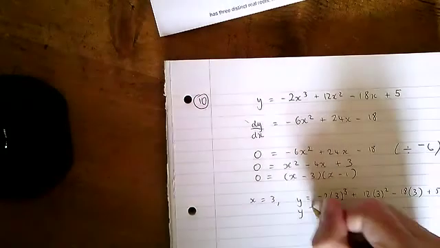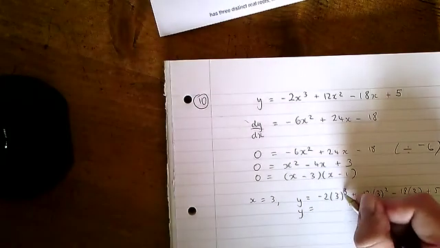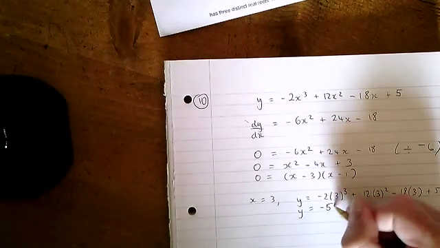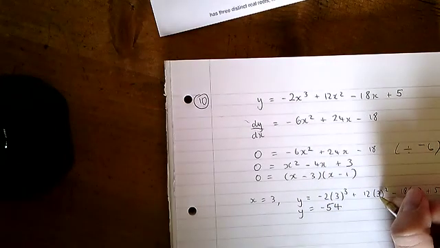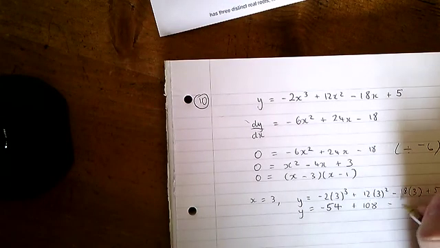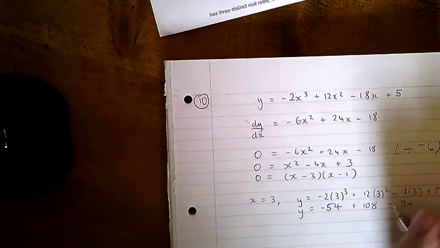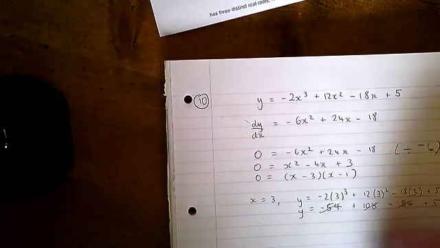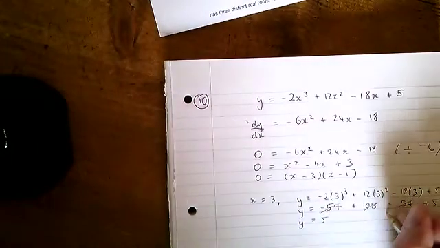Okay, a bit of a pain this one, but we've got to get through it. 3 cubed is 27, times by minus 2 is minus 54. And then that is going to be 9. 9 times 12 is 108, I hope. Minus 54. Oh, that's quite nice, because minus 54 is going to cancel, plus 5. So y is equal to 5, so that's my first set of coordinates, (3, 5).